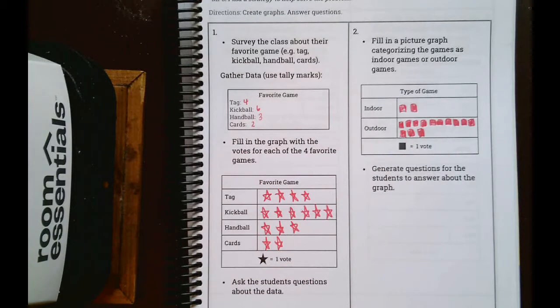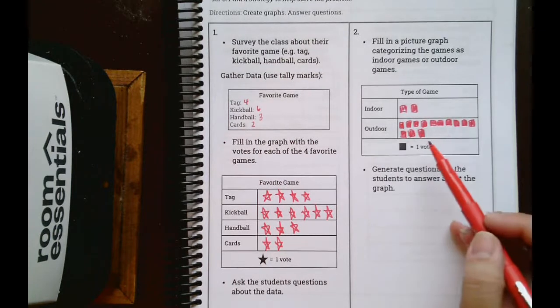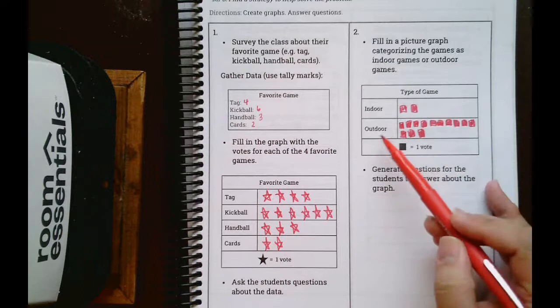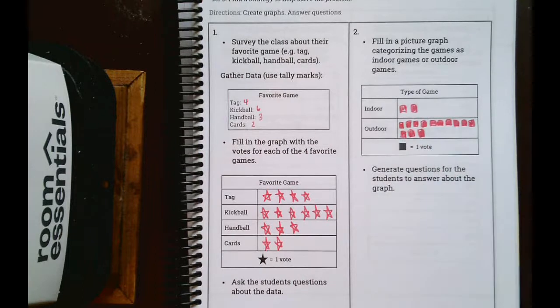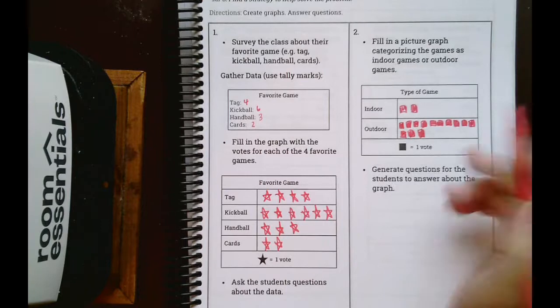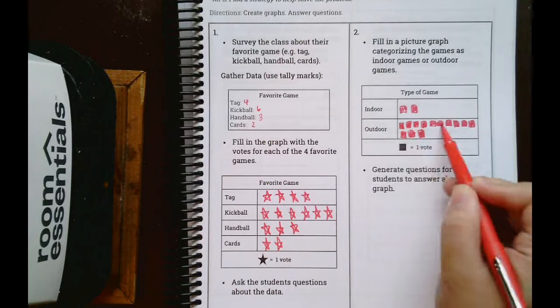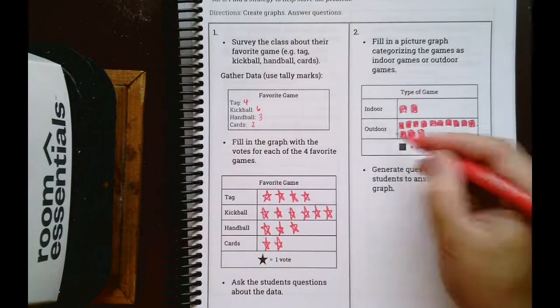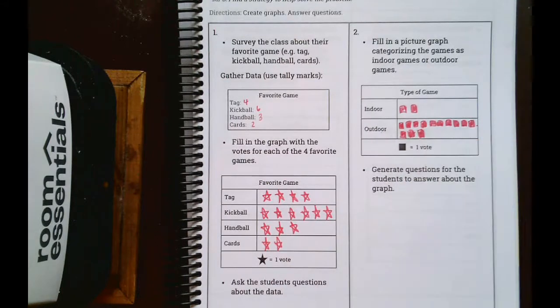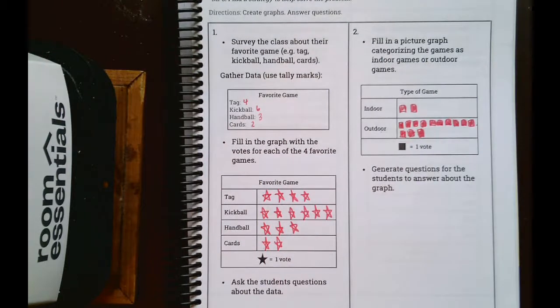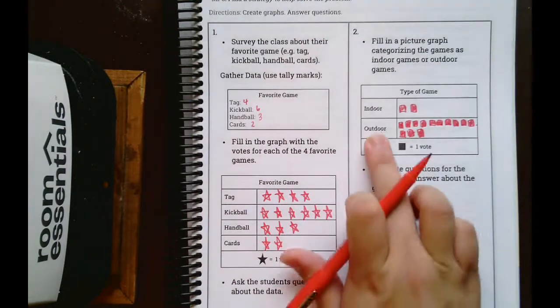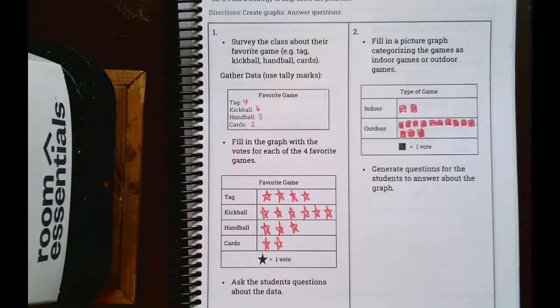All right. When we get deeper into graphing and comparing data, they're going to ask how many more students like outdoor activities than indoor activities. Okay, in that case, you need to subtract numbers. So there are 1, 2, 3, 4, 5, 6, 7, 8, 9, 10, 11, 12, 13 votes for outdoor, and 2 votes for indoor. So 13 minus 2 is 11. Okay, there are 11 more students that like outdoor activities than indoor. Okay, all right. So that's that.